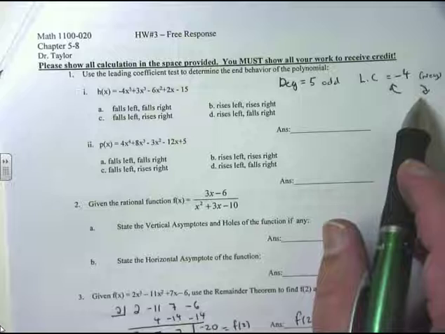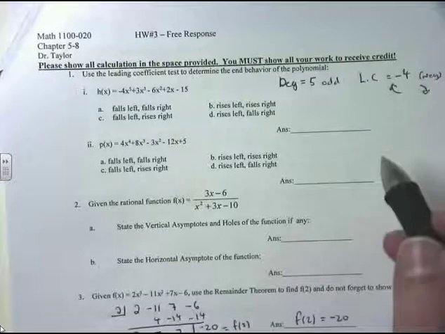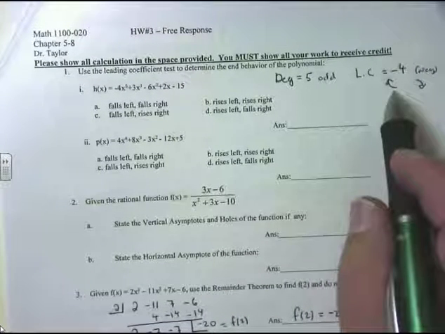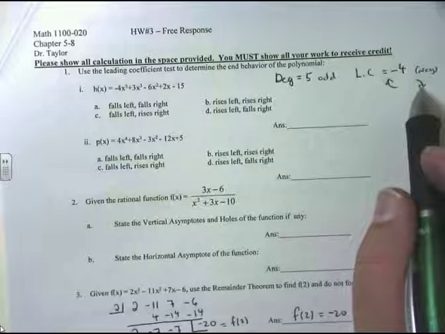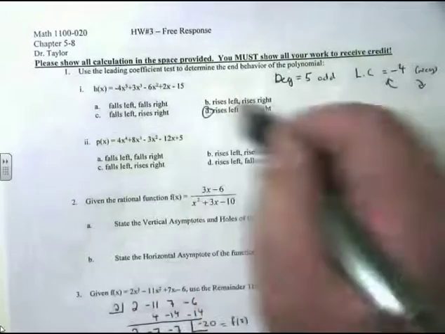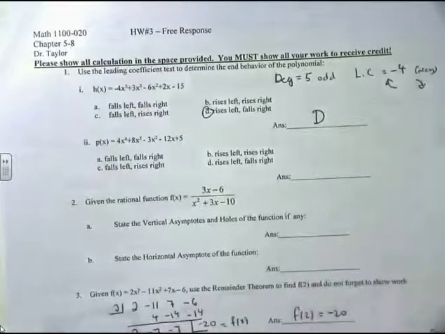Okay. Well, which means my answer is, let's see here, rises on the left, falls on the right. The answer is D.